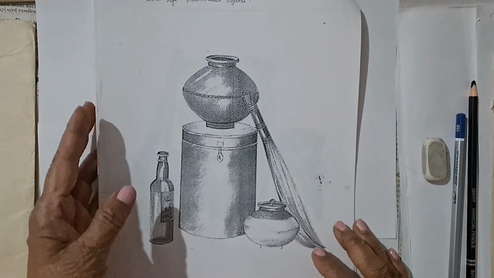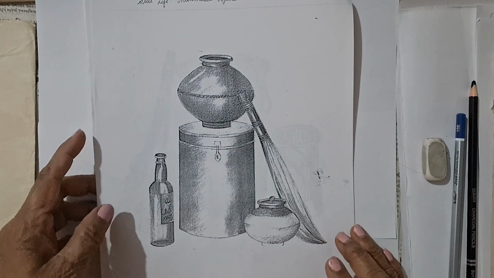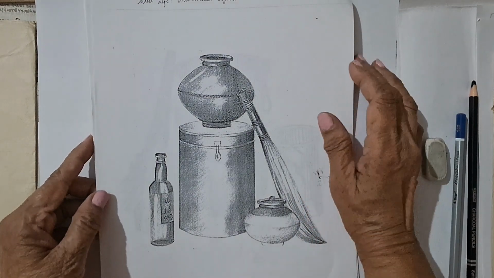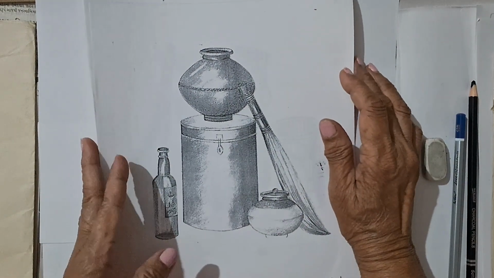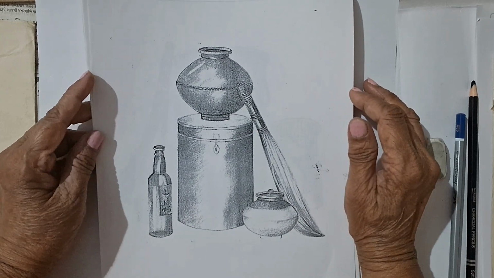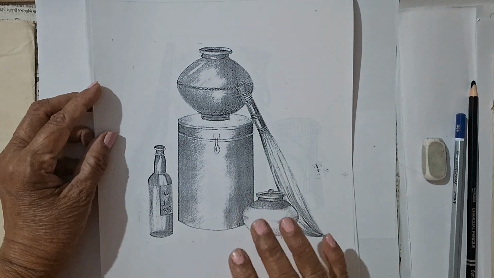If you are doing elementary or intermediate or foundation course or ATD or AM or BFA, still life is a very important topic. And about 2.5 hours time is given for you to appear in this exam.